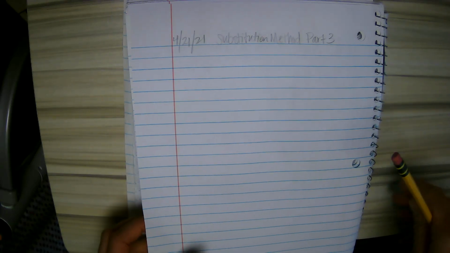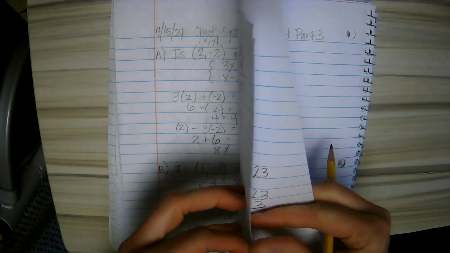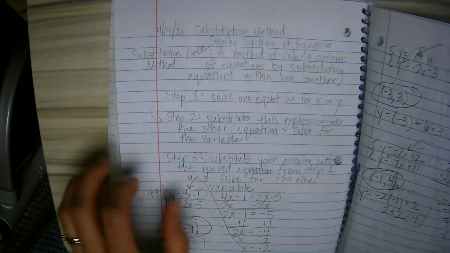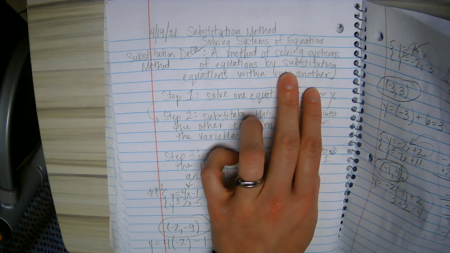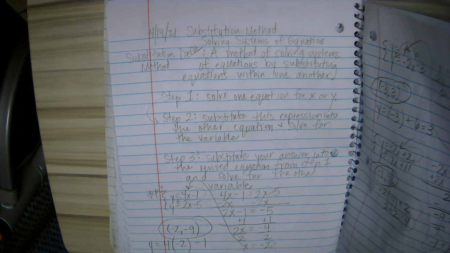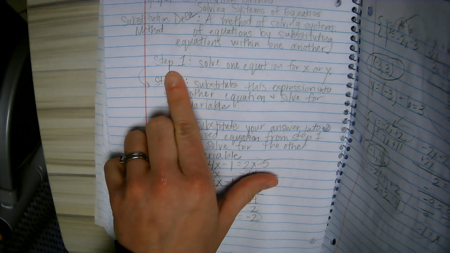Alright, 8th graders, we are still working on the substitution method. We're adding a little bit more complexity each day. Remember, the substitution method for solving systems of equations is a method of solving them by substituting equations within one another. Make sure you have these notes.